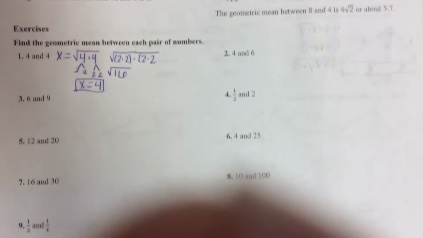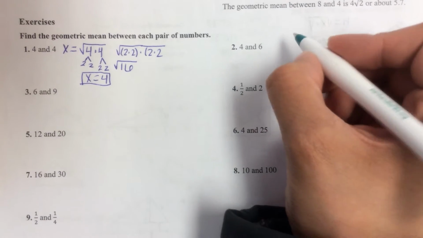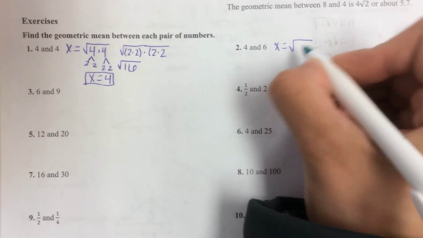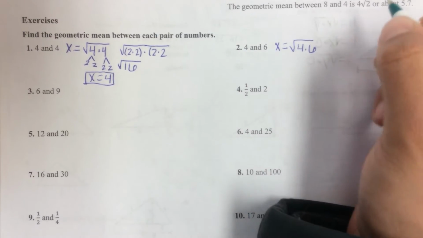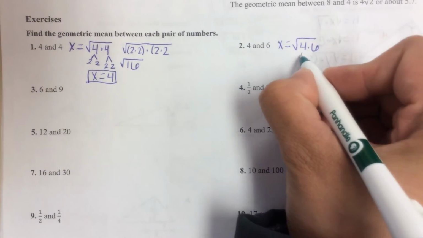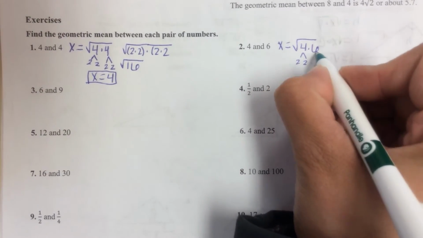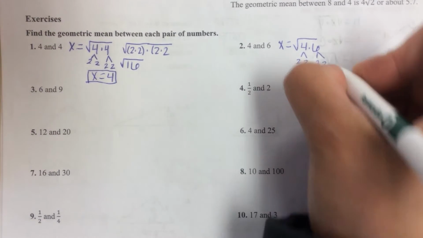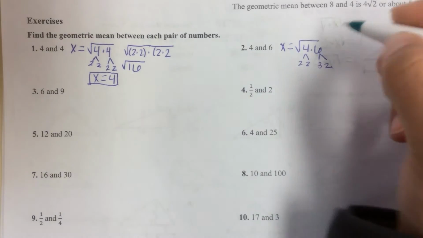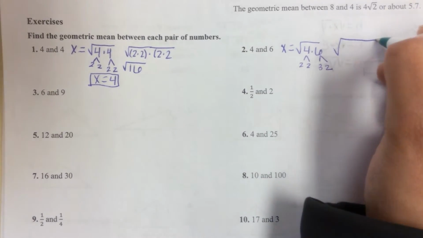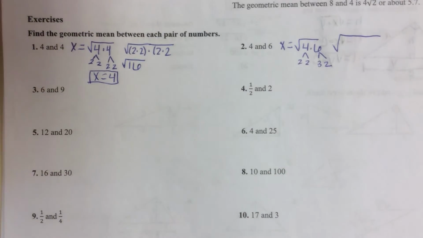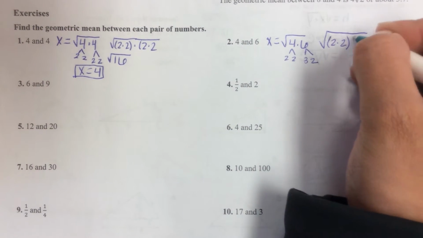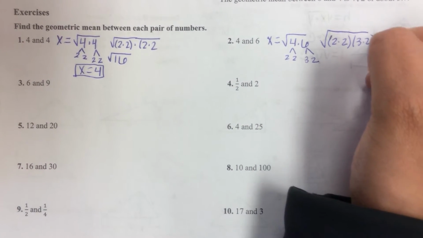Number 2, 4 and 6. Again, x is equal to the square root of 4 times 6. If you want to factor out, 4 is 2 times 2, and 6 is 3 times 2. So when you put it into the square root, you get 2 times 2 times 3 times 2.